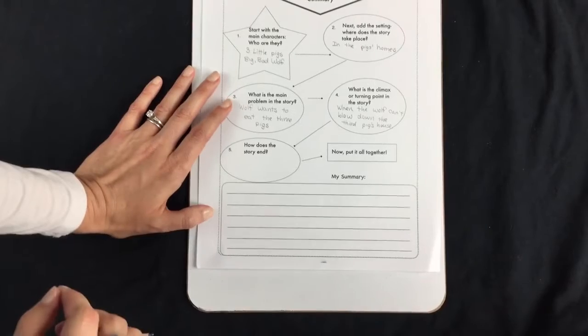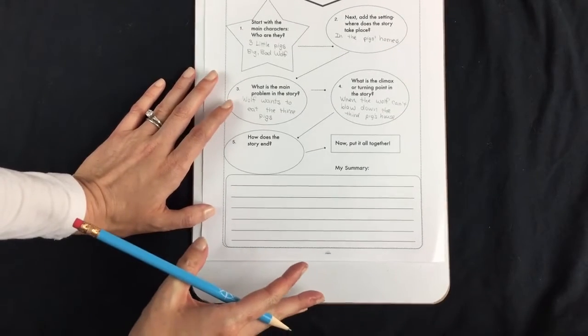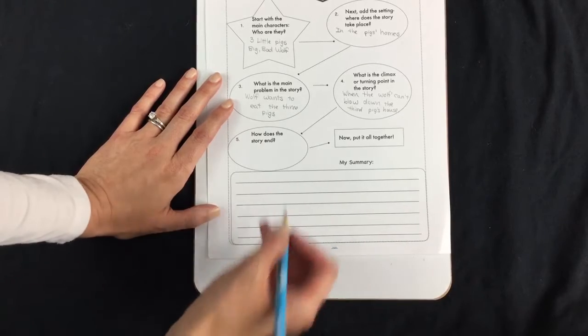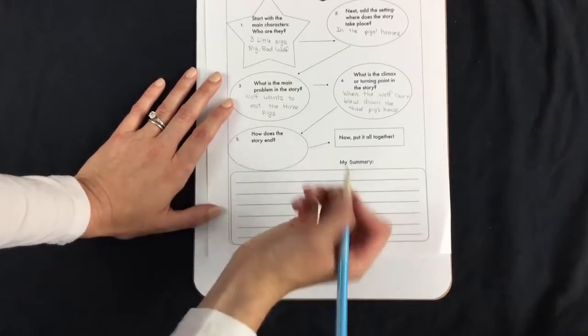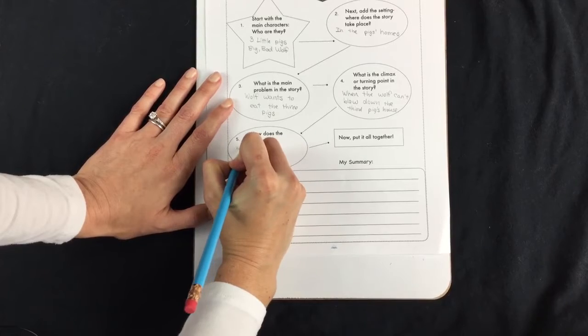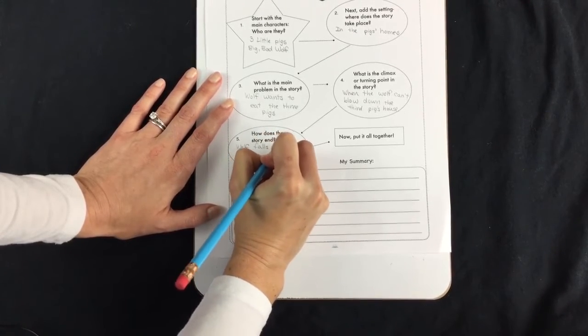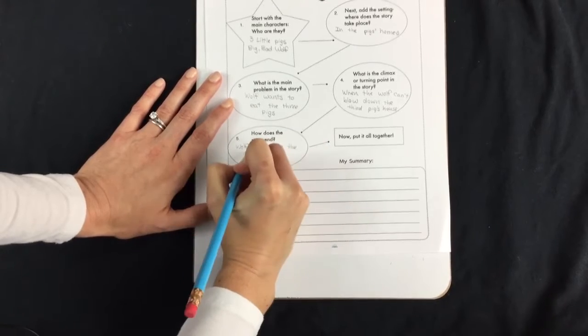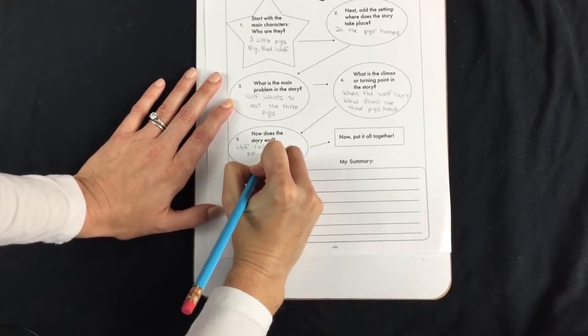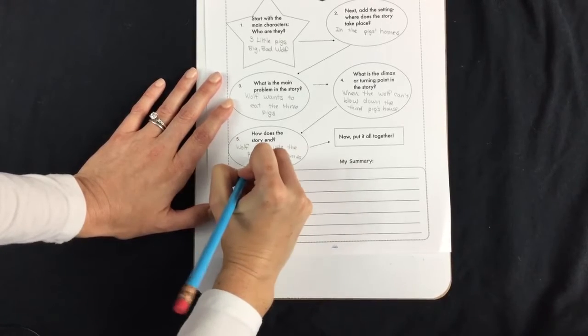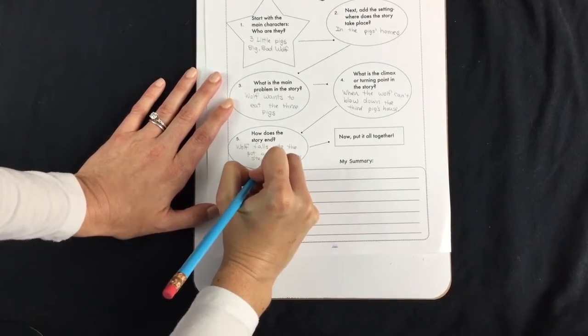Okay, how does the story end? Well, it ends with the wolf falling into the cooking pot and into the pig's stew, right? So the wolf falls into the pot and becomes stew. Bad news for the wolf.